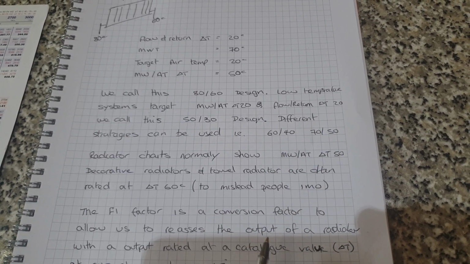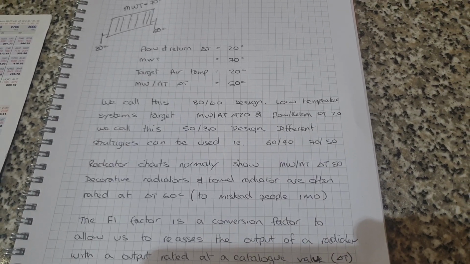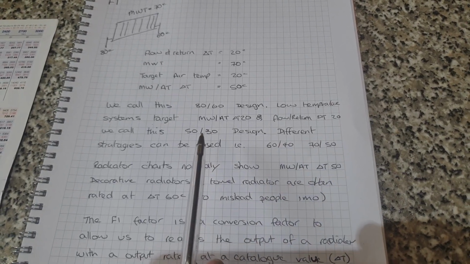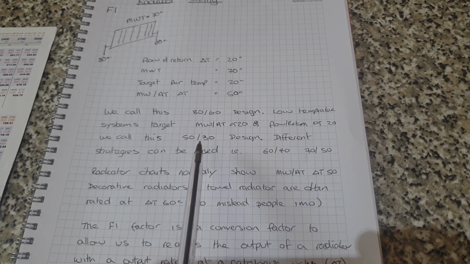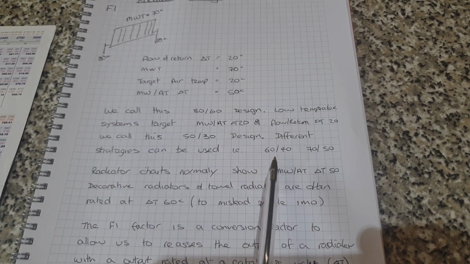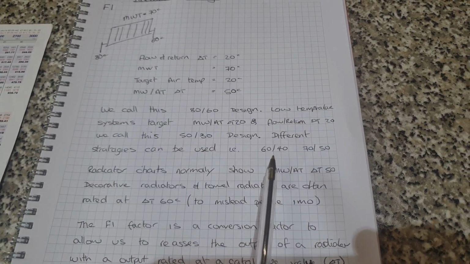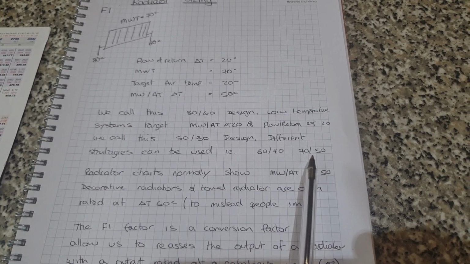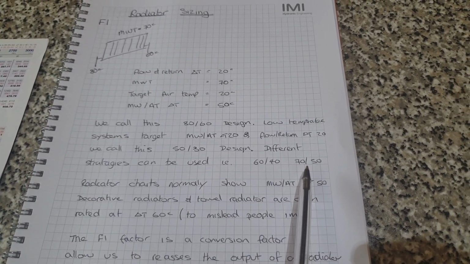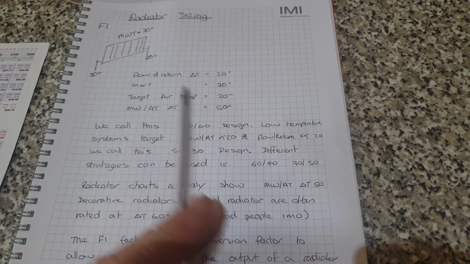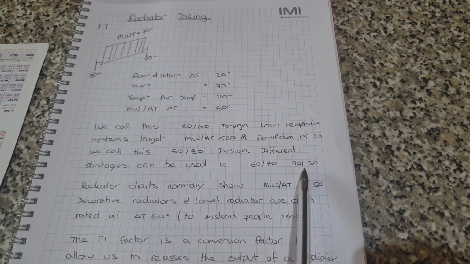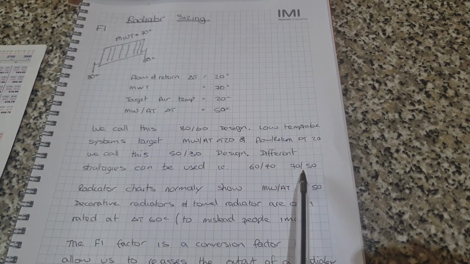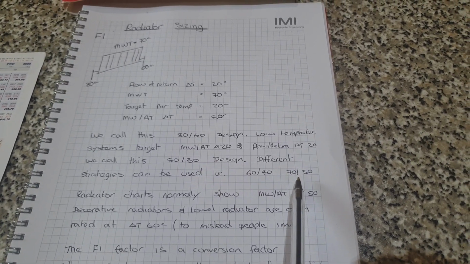But these are all valid design criteria you could use, and the main controlling factor would be the size of the radiator relevant to the room temperature. So you might actually have a room where you cannot fit a radiator big enough to use 50-30. So you might change your strategy to 60-40, then find you can't fit this radiator in the room either, in which case you would change to 70-50, hopefully not going back to the old strategy of 80-60. But let's say you went for 70-50, you would then size all of the radiators in the house based on that strategy.